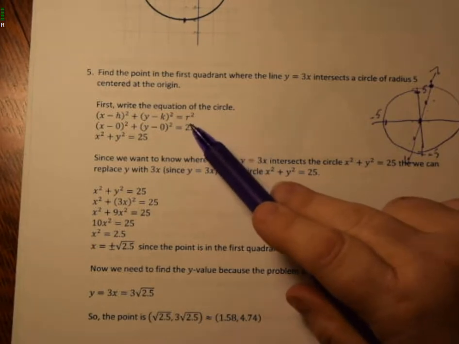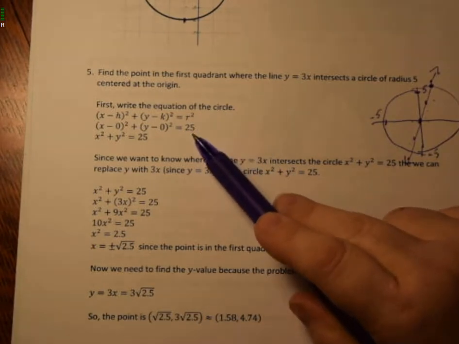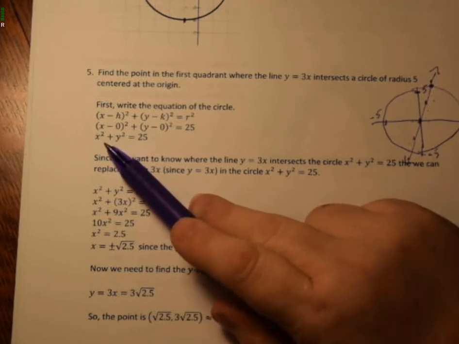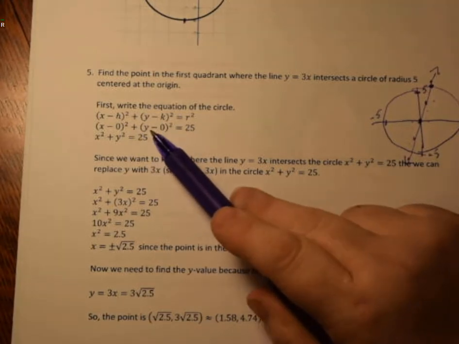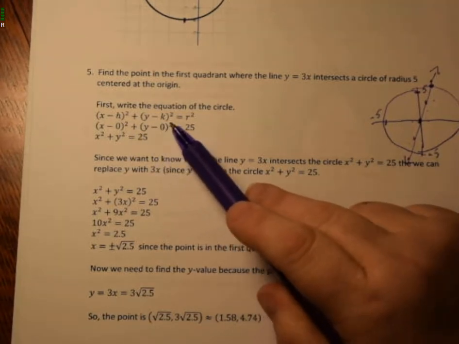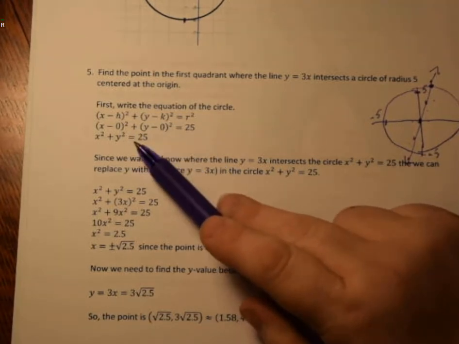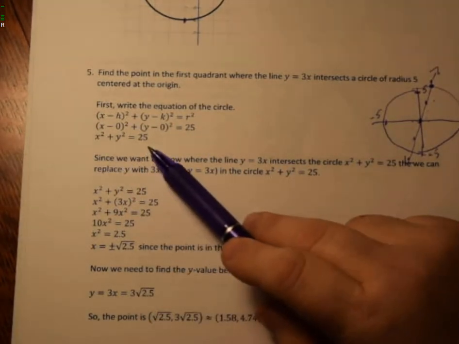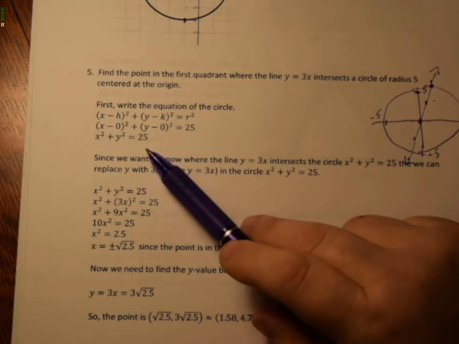And then we know our radius is 5, so 5 squared is 25. So we can simplify that a little bit. x minus 0 is just x, squared. y minus 0 is just y, squared, is equal to 25. So that's the equation of the circle.